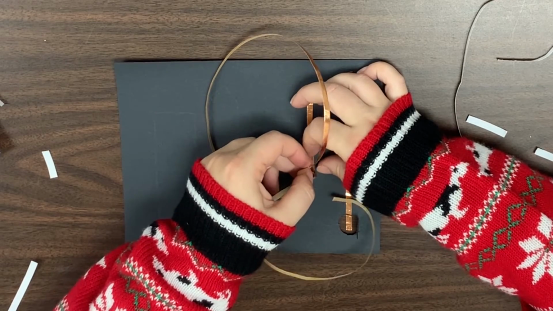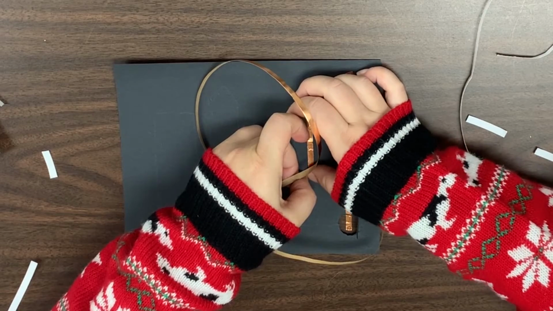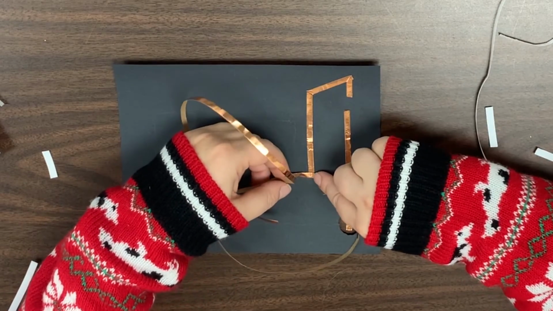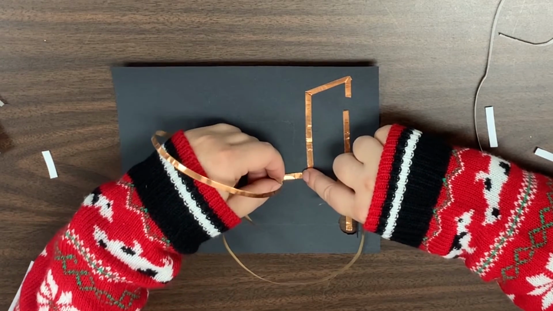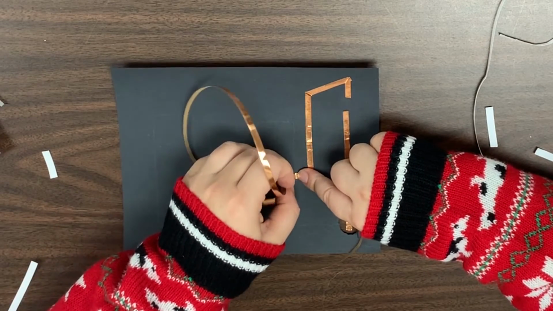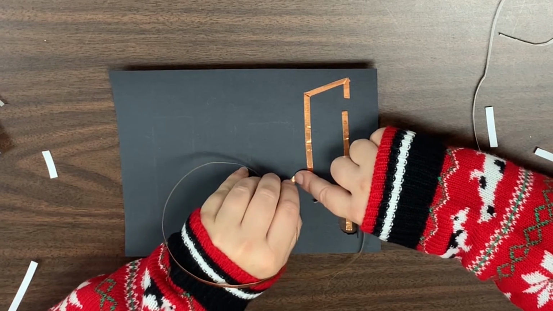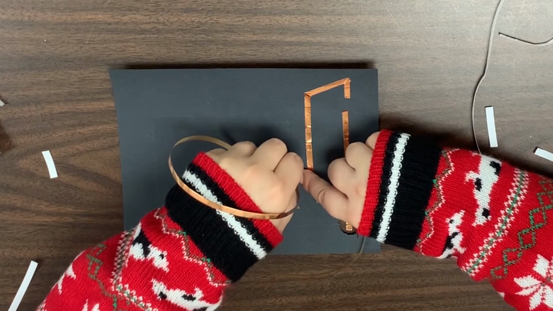Oh, that one didn't bend. I didn't push that one all the way down. It's important to push it all the way down so that way it will fold correctly. And look, it made a perfect 90-degree angle. Okay, I'm to the spot, and then to the next.